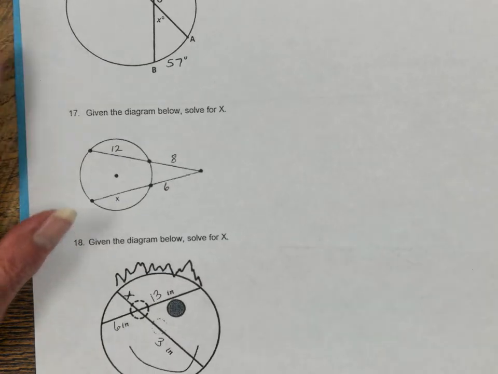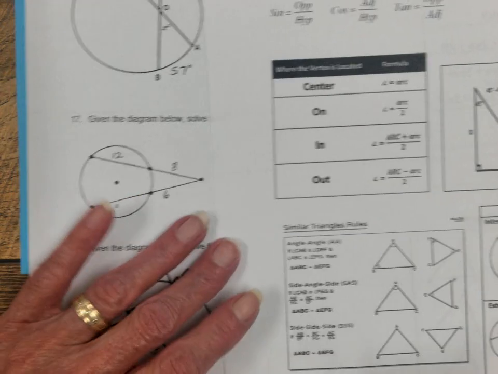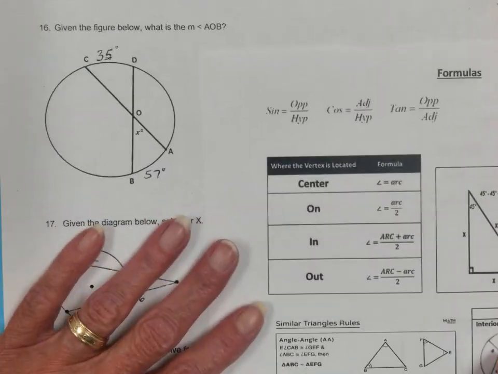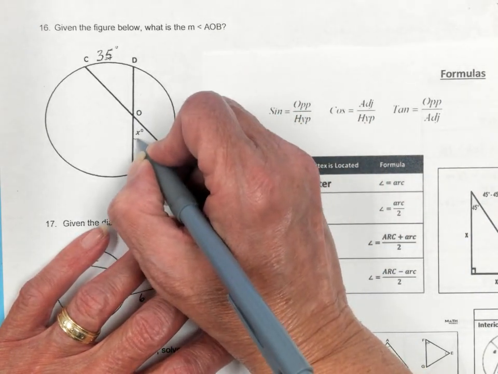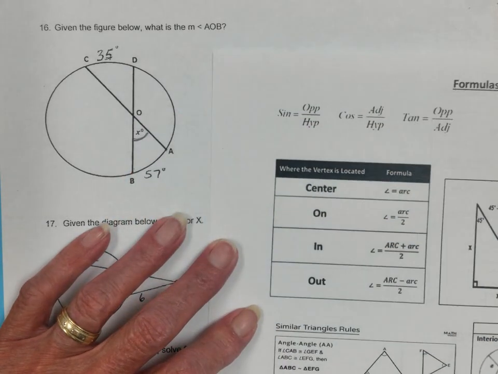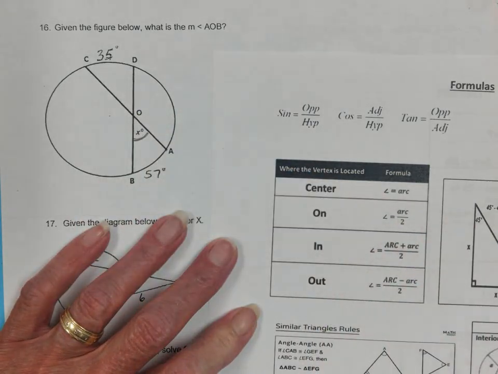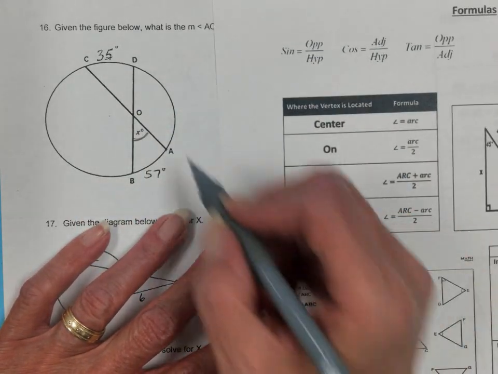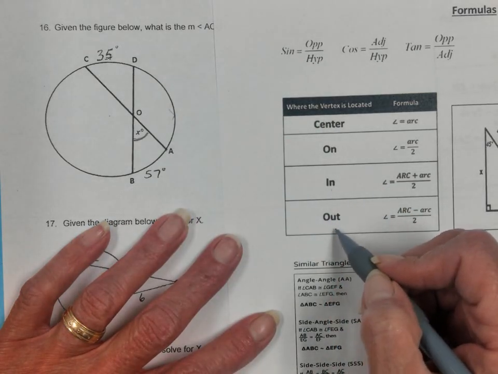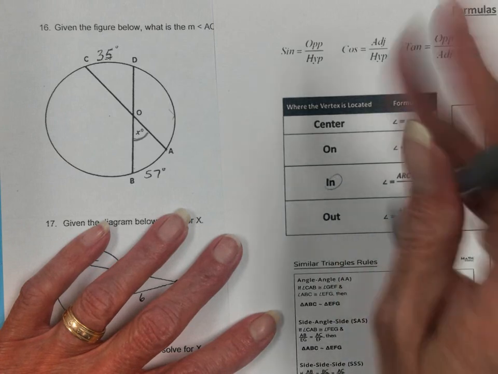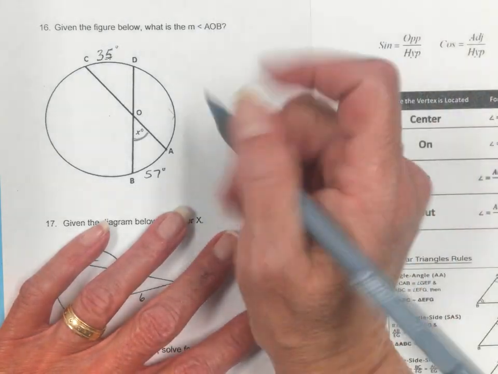number 16. Given the figure below, what is the measure of angle AOB? AOB, this angle. Well, this guy is not center because center would be here. It's not on the circle. It's inside the circle, because definitely not outside the circle. All right, so I'm going with in. I shouldn't write on that. It is class set. But I am going to write it down.